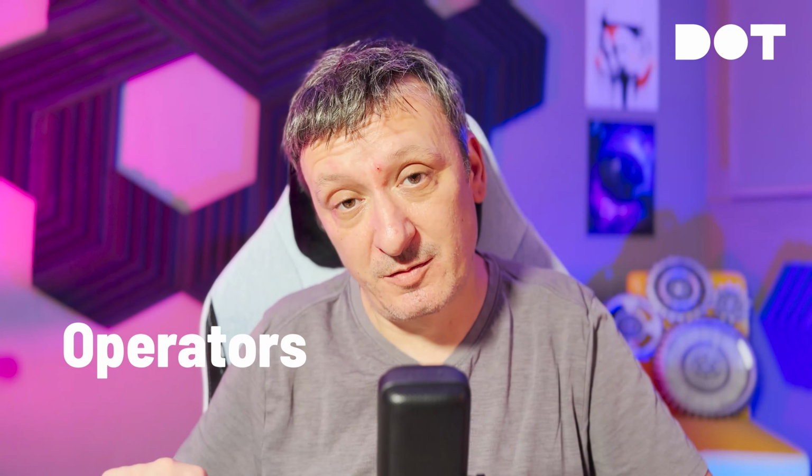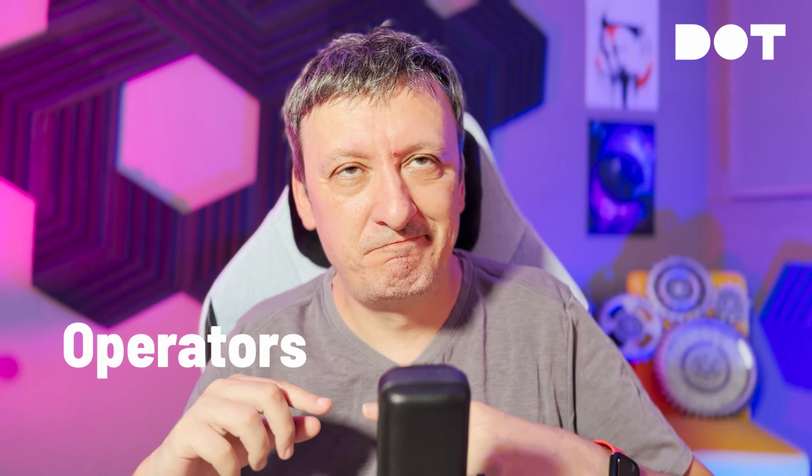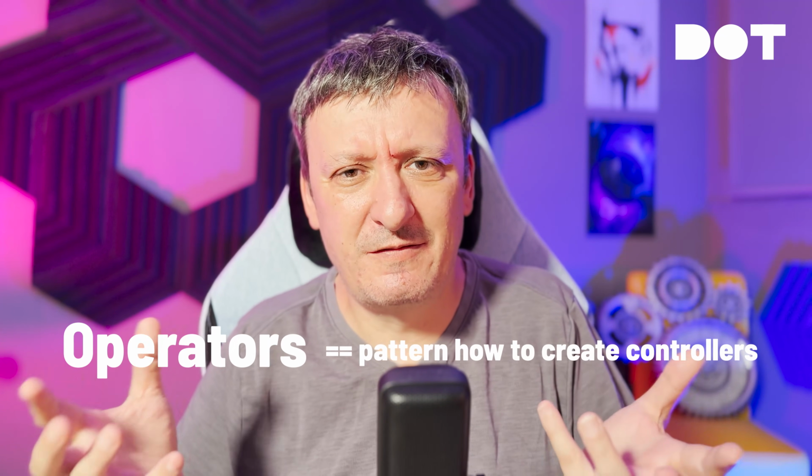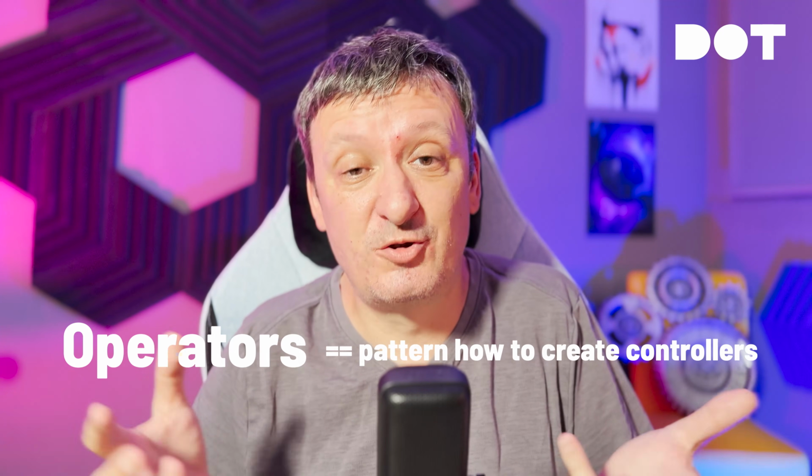So, long story short, controllers are processes that do the actual work initiated through events, and those events are coming from us creating resources or custom resources that are fulfilling the schema based on custom resource definitions or resource definitions. Now, there are also operators, but operators is just a pattern that defines how controllers should be created.